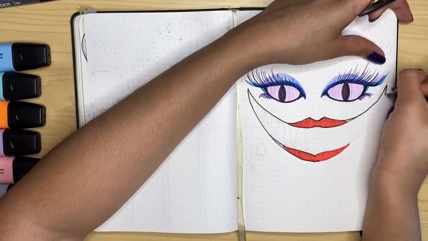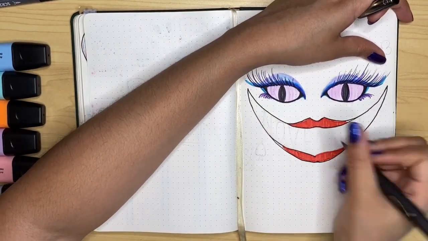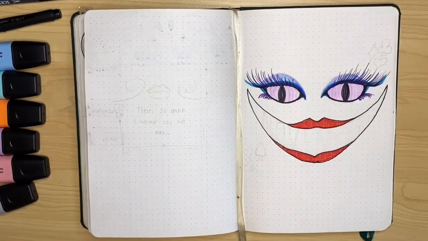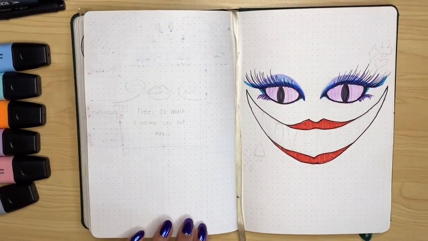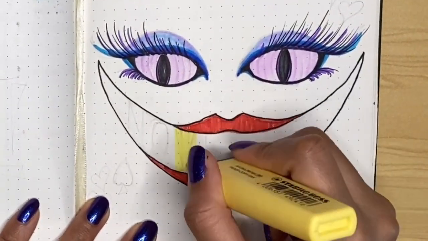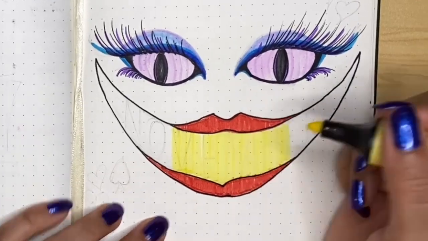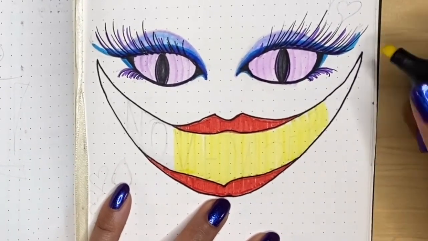And for inside the mouth, I would be putting our month. So we'll be putting November inside it. And of course, since we use purple for the eyes, we're going to make sure the mouth has a color, which is yellow, in contrast to purple, so it will really pop out.